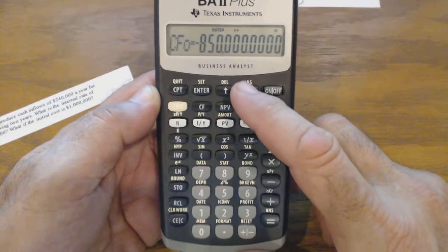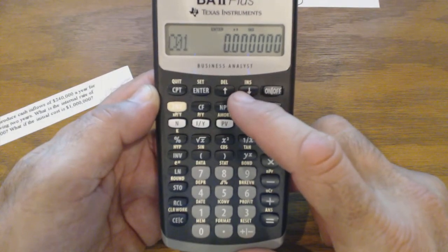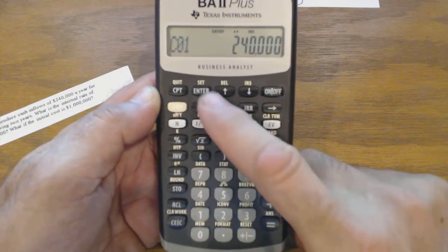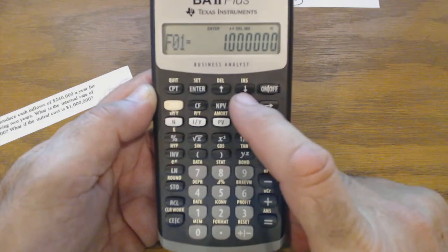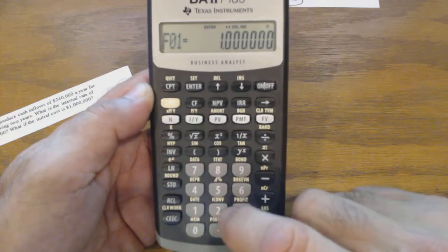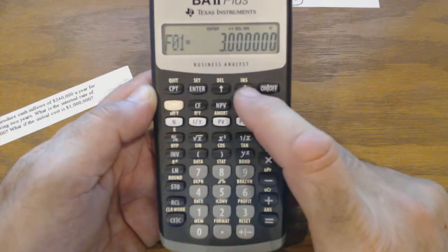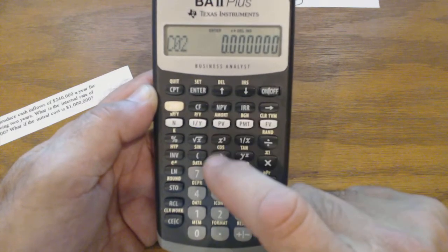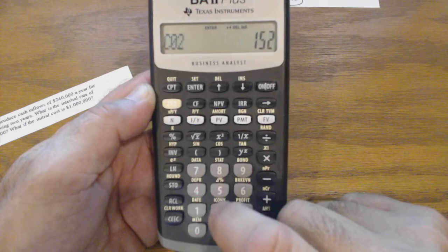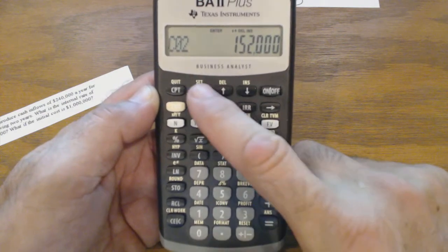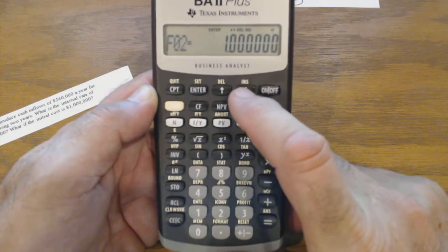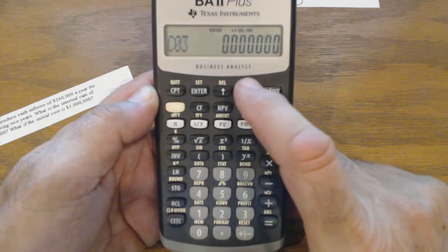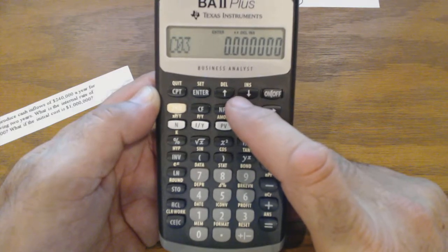Okay, arrow down. Now it says $240,000 for 3 years, so 240,000. Enter the frequency. Now instead of 1 and doing it 3 different times, why don't we put in 3? Because now it's for 3 periods. Cash flow 2 is $152,000 for 2 years, 152,000. Make sure you hit enter. Down arrow, and we want it for 2 periods. Okay, and it says what is the internal rate of return?